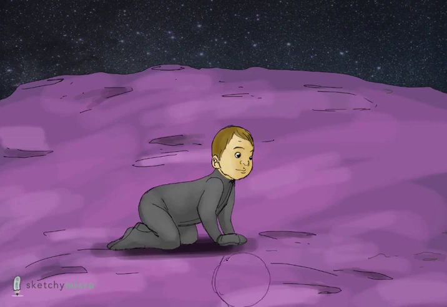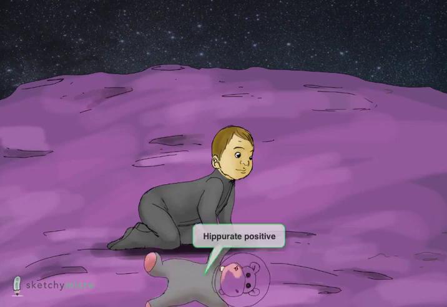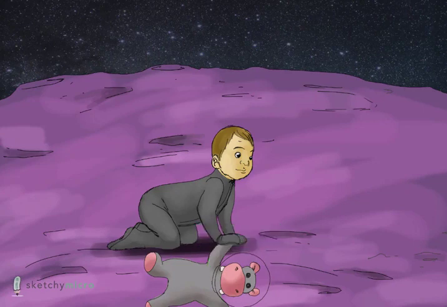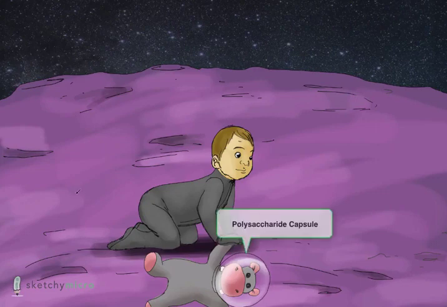Now let's give galactic baby his sidekick, this stuffed animal. Notice it's a hippo. This is to indicate that A galactiae has a positive hippurate test, which means it hydrolyzes sodium hippurate. This is just a random fact that can come up on a test, and for the most part you'll only see it mentioned when talking about Group B strep. And around the hippo, we're drawing a clear capsule-shaped helmet. This will represent strep A galactiae's polysaccharide capsule.